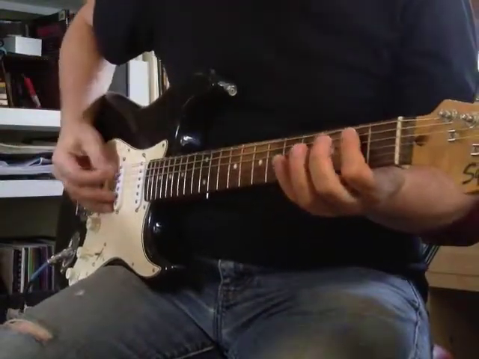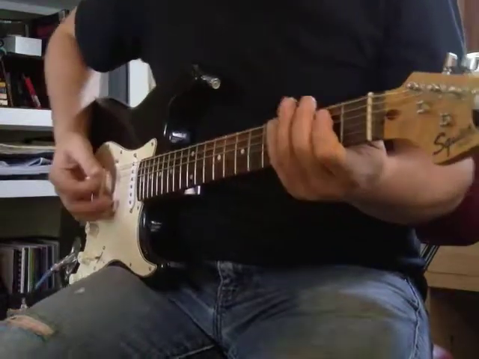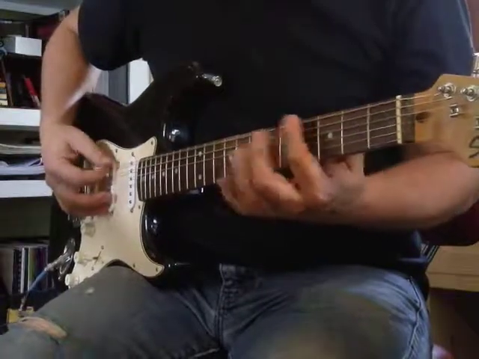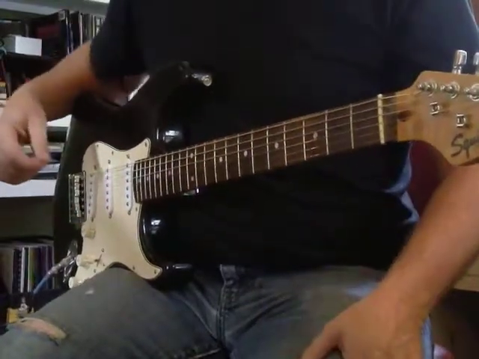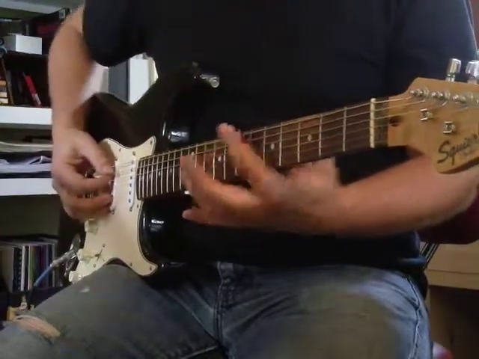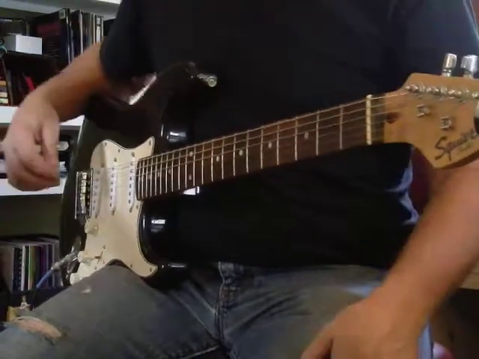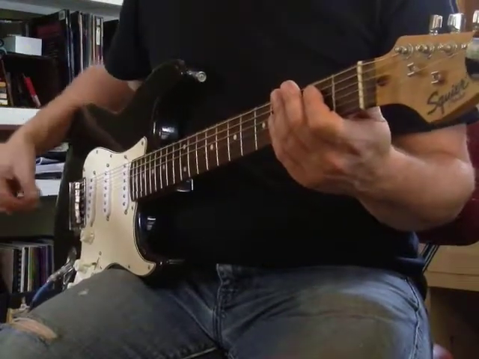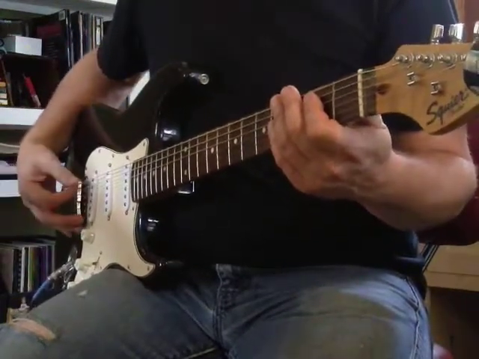Like here's the root and a fifth of E, which means you go 1, 2, 3, 4, 5 up the major scale. There's B: do, re, mi, fa, so. 1, 2, 3, 4, 5. E plus B equals a B5. Pretty simple. Just a root and a fifth of a major scale, an E major scale.